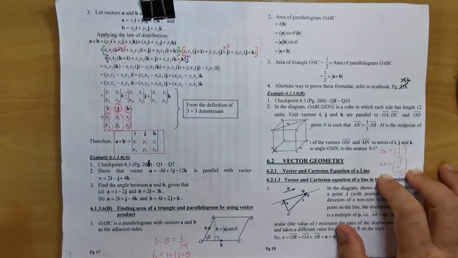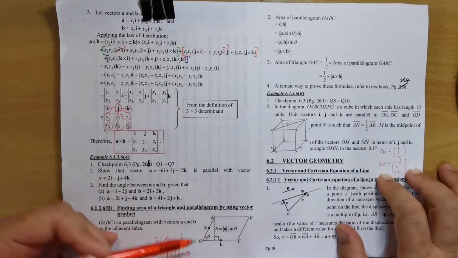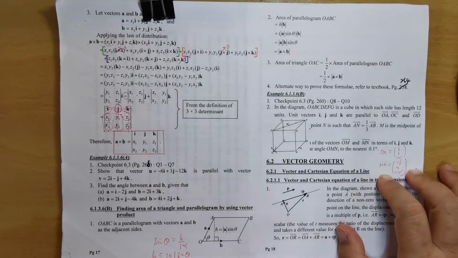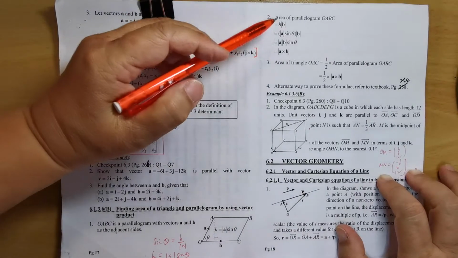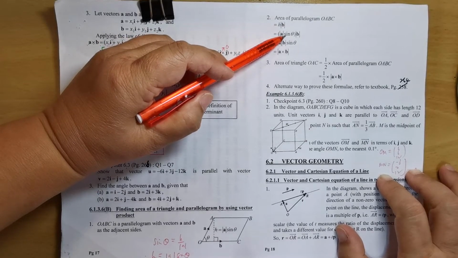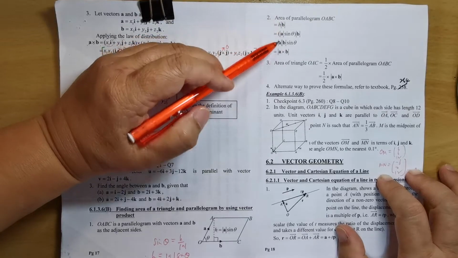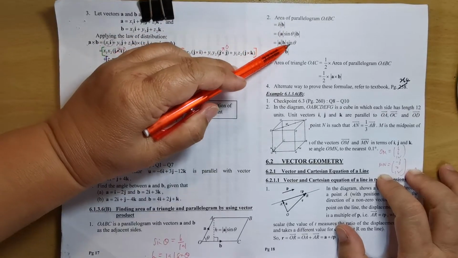So h times modulus B is the area of the parallelogram OABC. Just now we calculated that h is modulus A sine theta. When we rearrange, the area of the parallelogram will be modulus A modulus B sine theta.